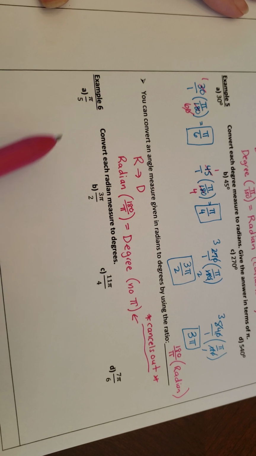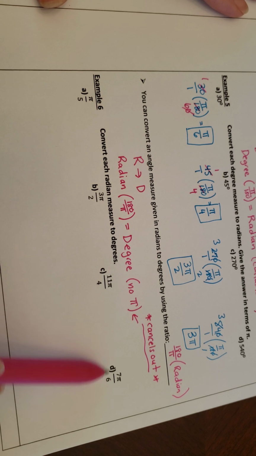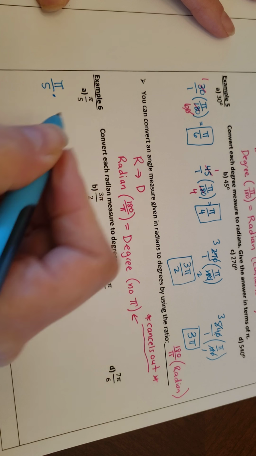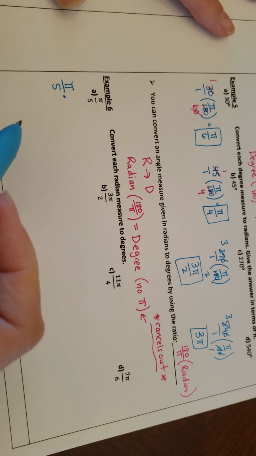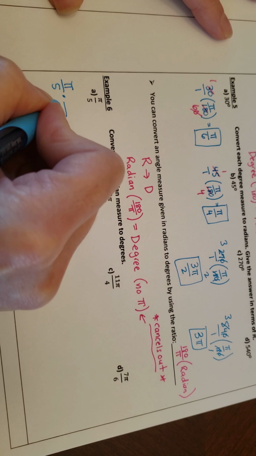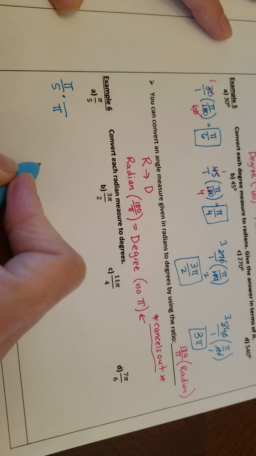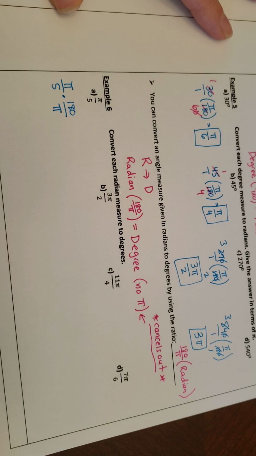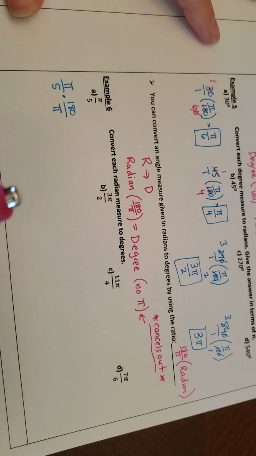So you again know these are not degrees because there's no degree marking and they all have pi. So I'm going to start with pi over 5 and I'm going to multiply it. Now remember, when you get confused, I need this pi to cancel. So if I need this pi to cancel, I must have a pi down here in the bottom so it can cross off. That means I need the 180 on top. So if you are ever confused, that's one quick and easy way to remind yourself that you do need those to cancel.